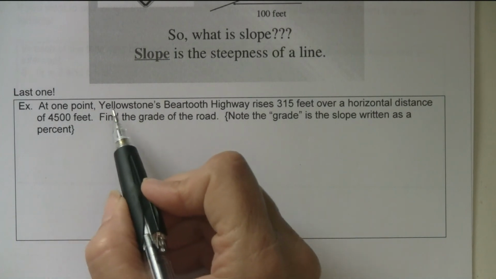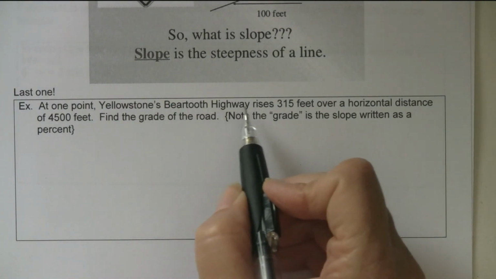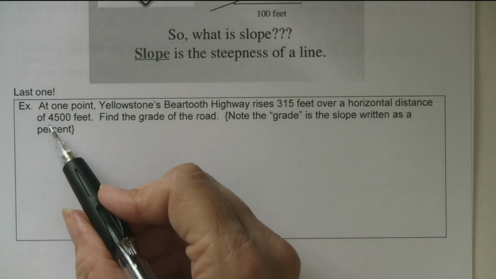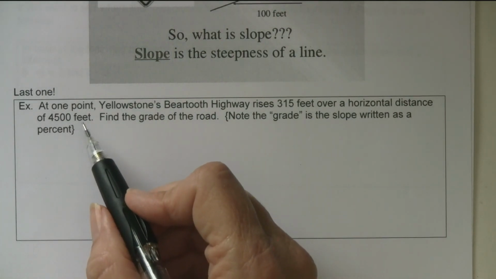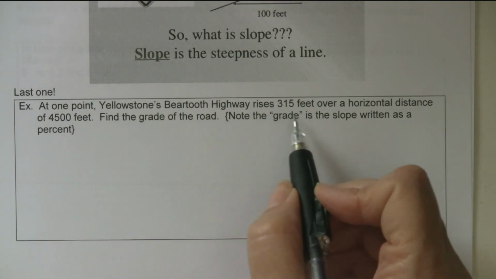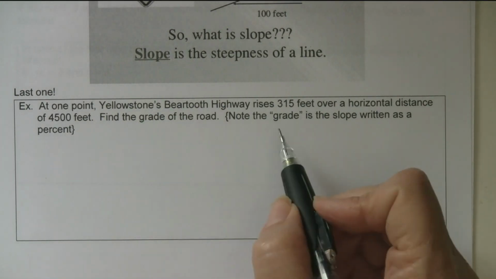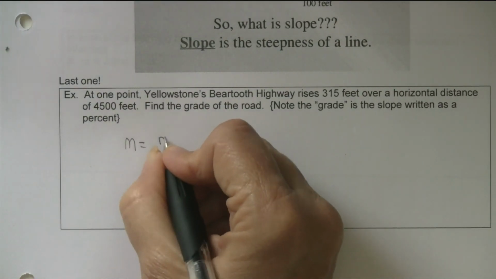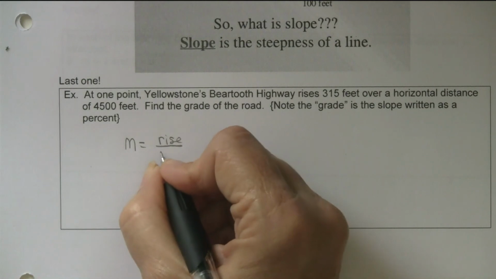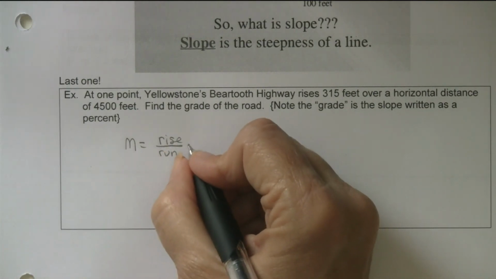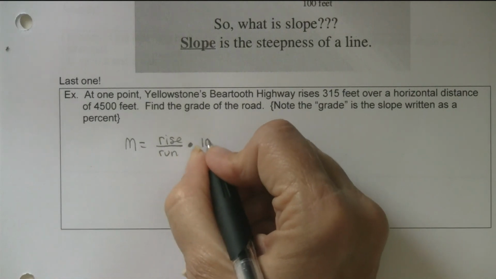At one point, Yellowstone's Beartooth Highway rises 315 feet over a horizontal distance of 4,500 feet. Find the grade of the road. Note, the grade of the road is a slope written as a percent. So the slope is the rise over the run. If you want to write this as a percent, that's a fraction. All you have to do is times it by 100%.